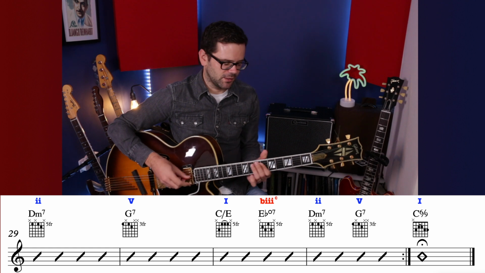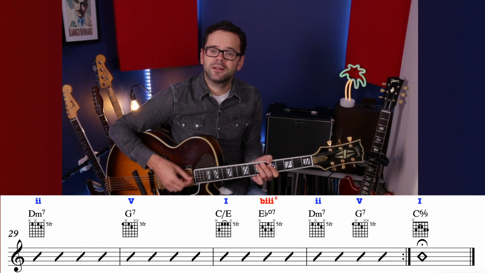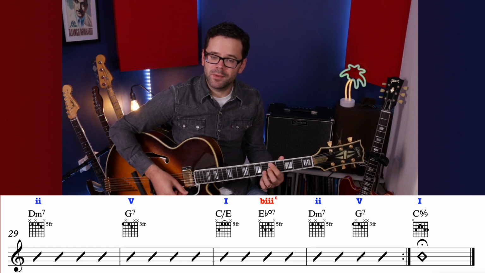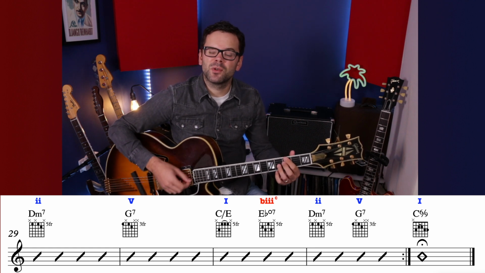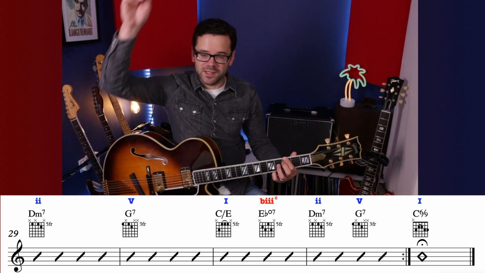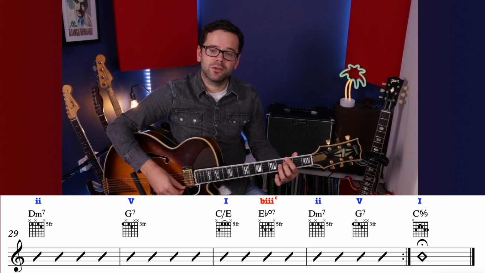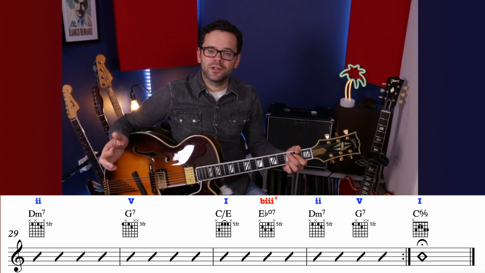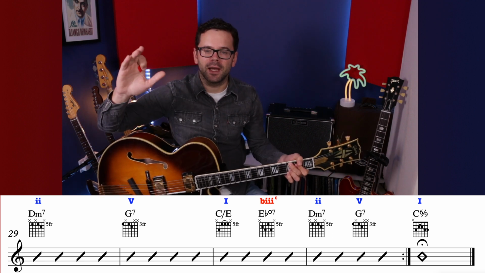Here's just something I like to do, which is C/E, E flat diminished, falling down to D minor 7, chord 2, G7, chord 5, and that would help us either go back to the beginning to play C6 again, or if you're finishing the song, I like to finish on a C6 chord, because that's a very sweet sound, nice to let it ring out too.